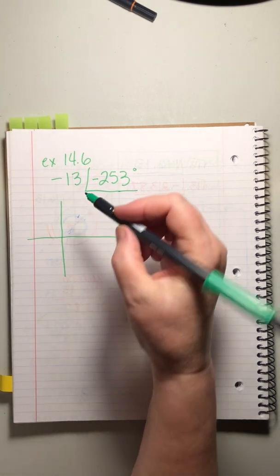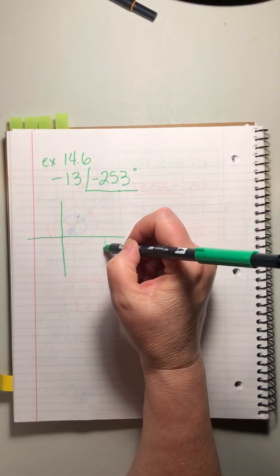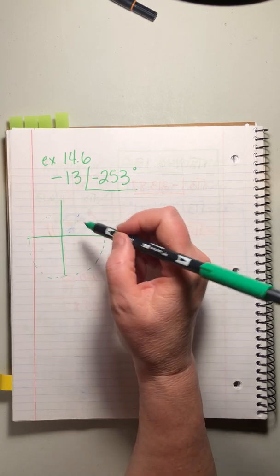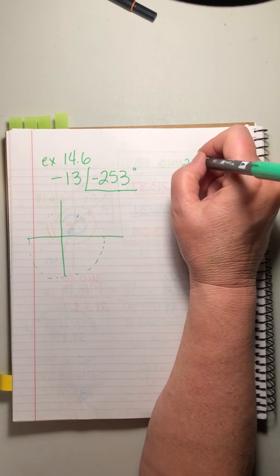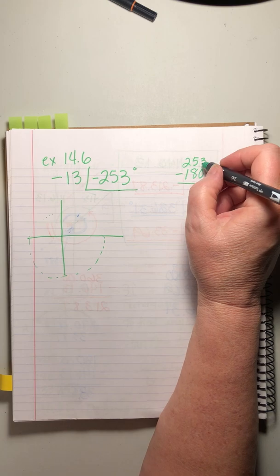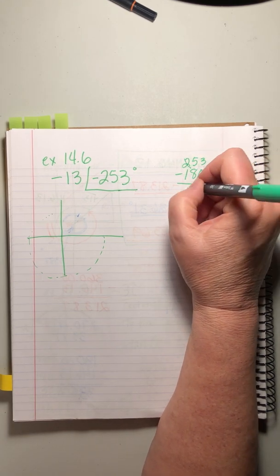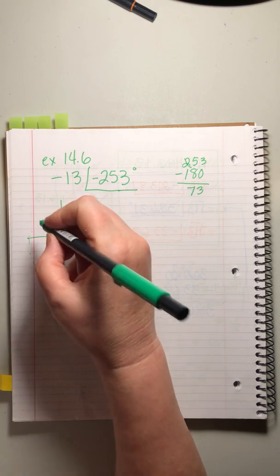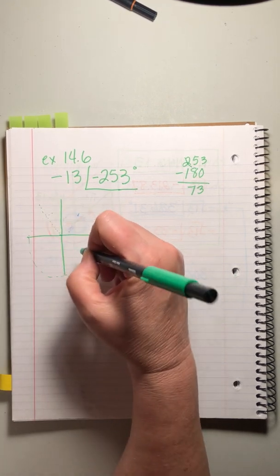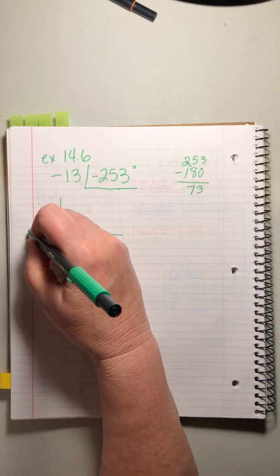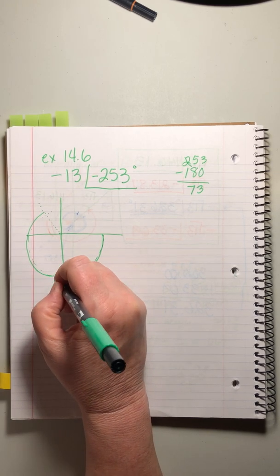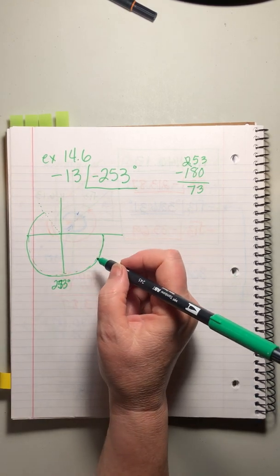That means we start here. We go 90, 180, okay, 270, so we're not going to go the whole way. This much is 180. So let's subtract 180 and see how many we need this way. 373 degrees. So we're talking about like this, right? This would be, this much is 273, no, 253, sorry, degrees.